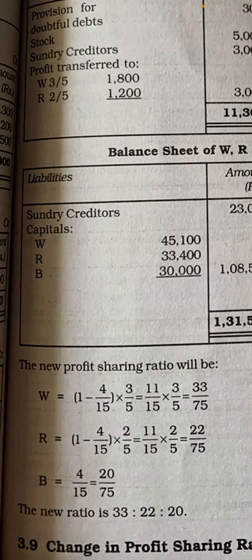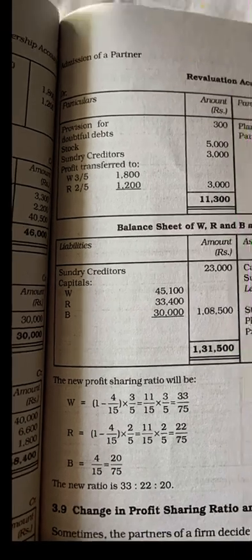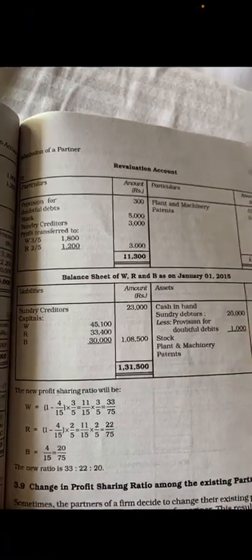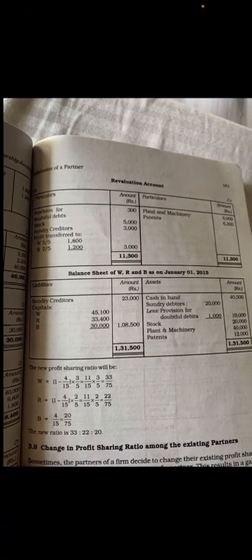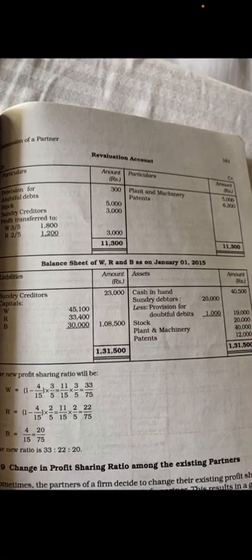Second, R. How much is the remaining share again here? It is 11 divided by 15. To this remaining share, you have to multiply R's share. You get 22 divided by 75. Okay, so this is how you do your new profit sharing ratio. I won't be telling it in detail because this type of sums are done so many times, and we also know how to calculate the new profit sharing ratio many times. And again, the balance sheet is also the same. Here also you don't have anything extra.